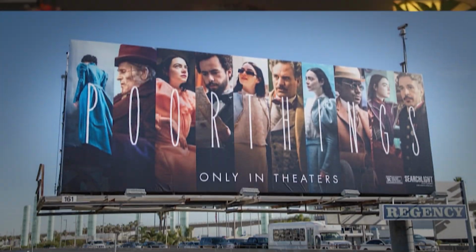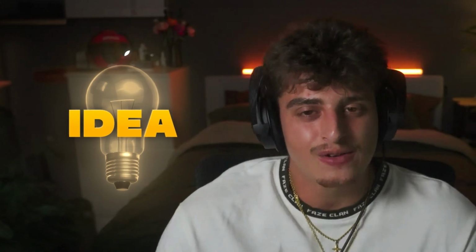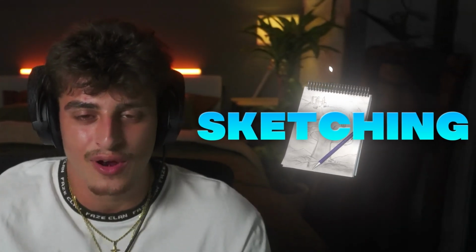You can even take things a step further by studying things like movie posters or billboards, or the art on magazine covers. All of those serve the same purpose, to grab your attention. So once you think of a great idea, now's the time to start sketching out your idea and bring it to its first stage of life.